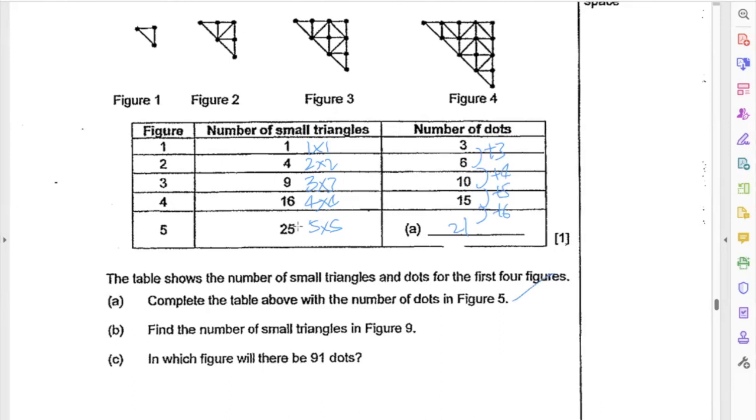Find the number of small triangles in figure 9. So figure 9 will be 9 times 9. The square number is 81. Right. Next is, in which figure will there be 91 dots?